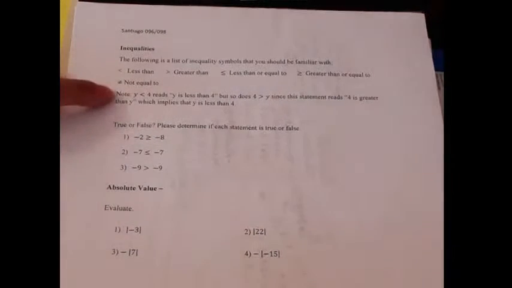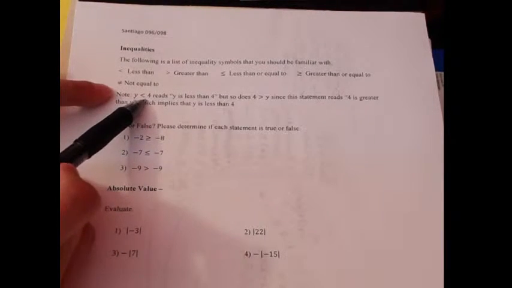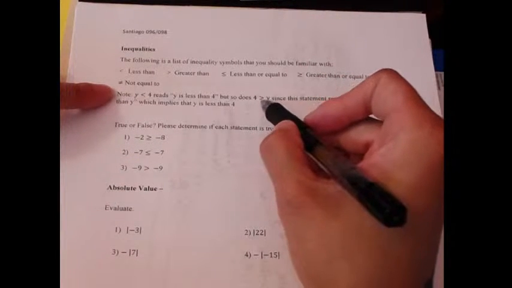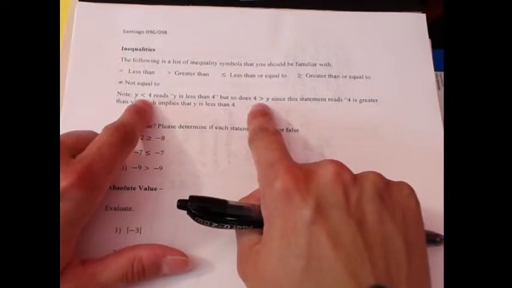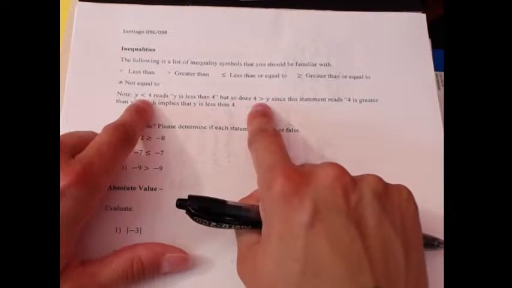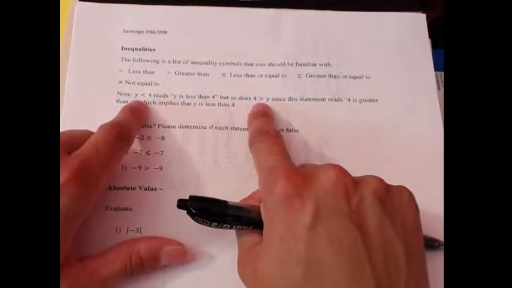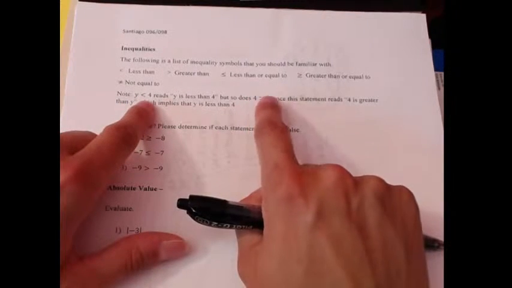I want you to note this statement here. This says y is less than 4. But I also want you to consider this statement here. 4 is greater than y. Now, I want you to recognize that these actually say the exact same thing. They're just backwards. So y is less than 4 implies 3, 2, 1, 0. It actually could also imply 3.1, 3.2, 3.3, right? Because that's smaller than 4. 4 is greater than y.